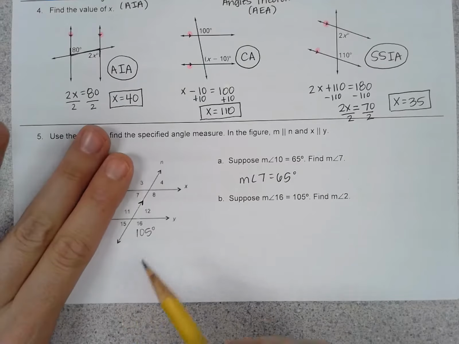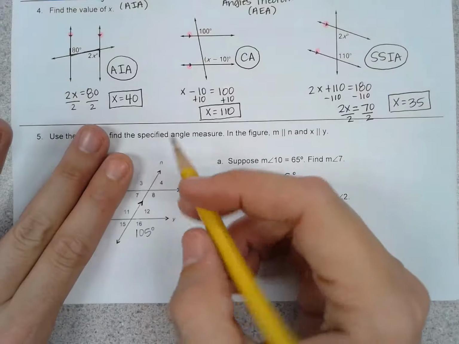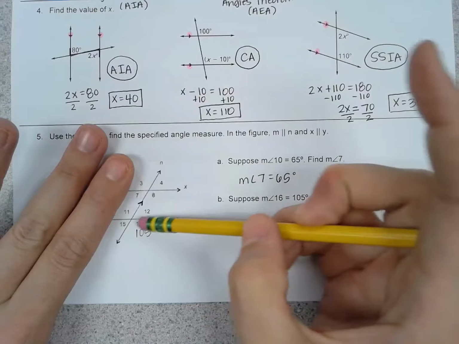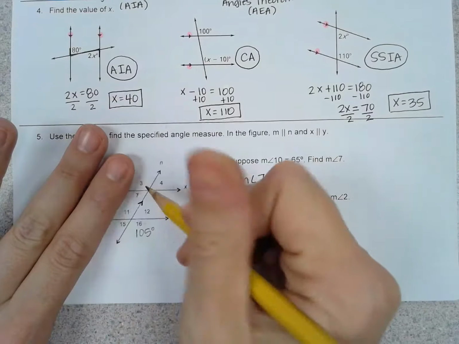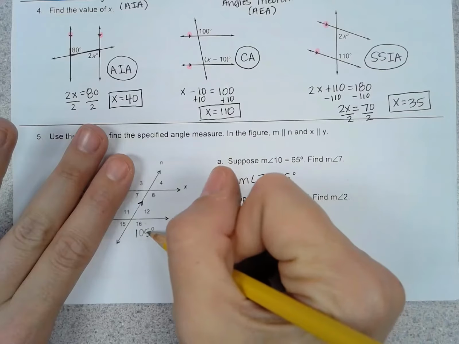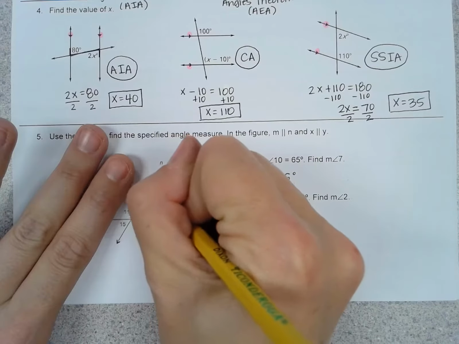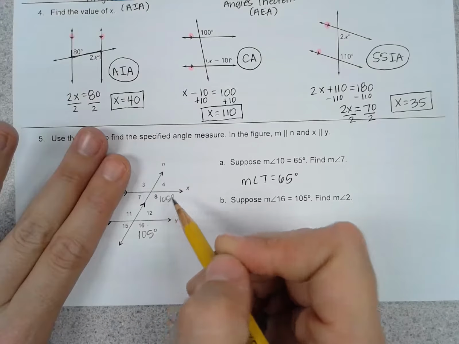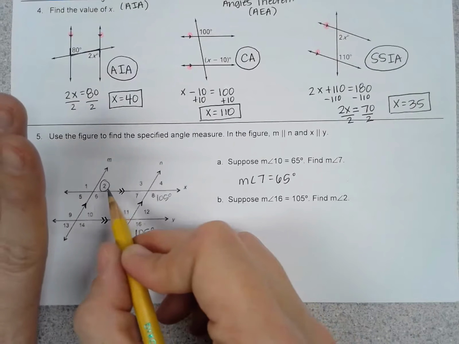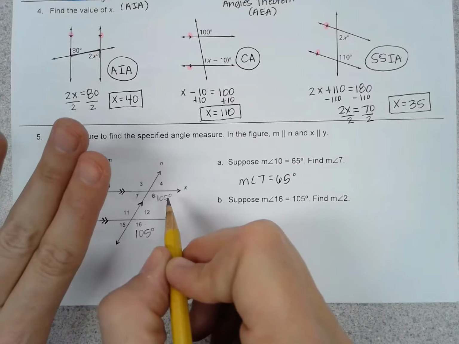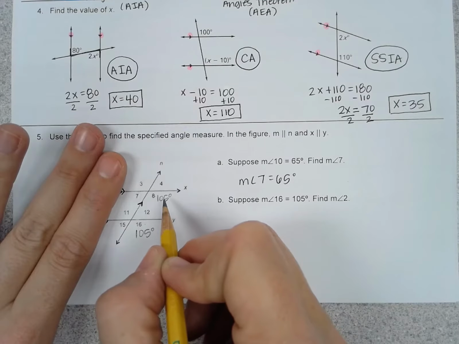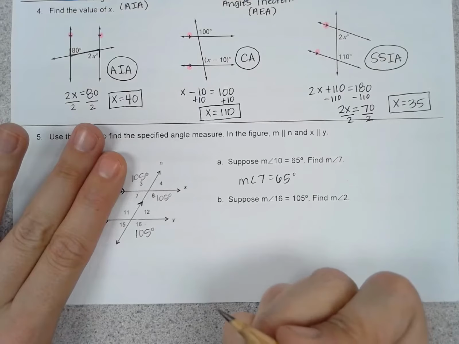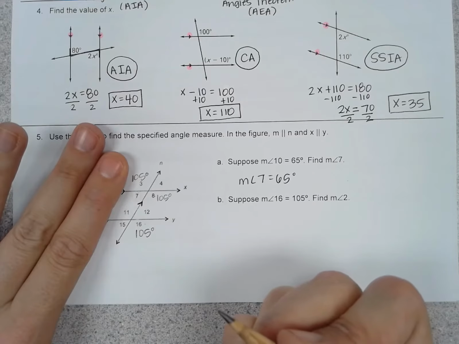So if I cover up this stuff to start, let's see. Angle 18, just kidding, it's angle 16. Angle 16 is bottom right, and angle 8 is bottom right. So I know that this one's 105. I also know that this one's 105 because corresponding angles are congruent when the lines are parallel. And then I'm trying to get to angle 2. I know that this one's 105, so I know that angle 3 is 105 because those are vertical angles, and vertical angles are always congruent.